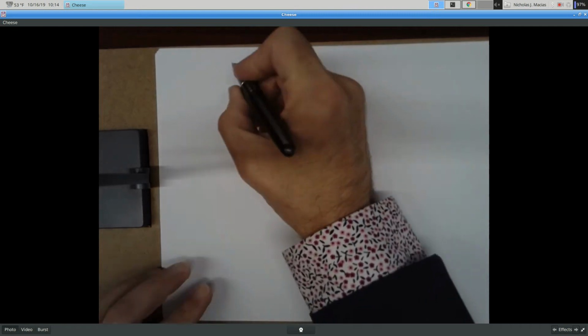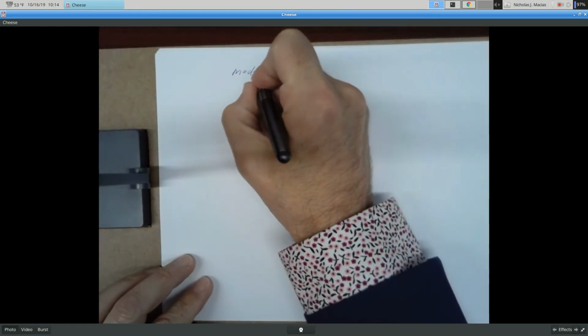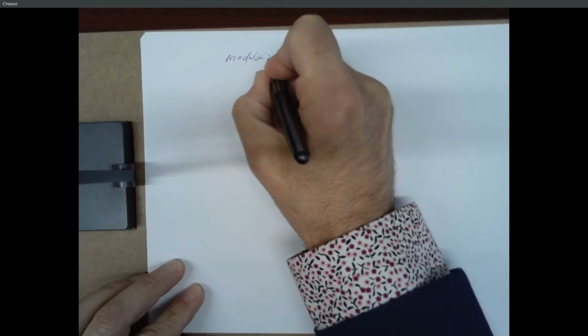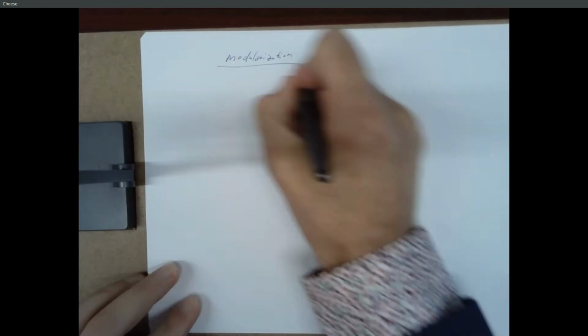All right, let's talk about this idea of modularization. By modularization, all I really mean is breaking your code up into pieces to make your life easier.